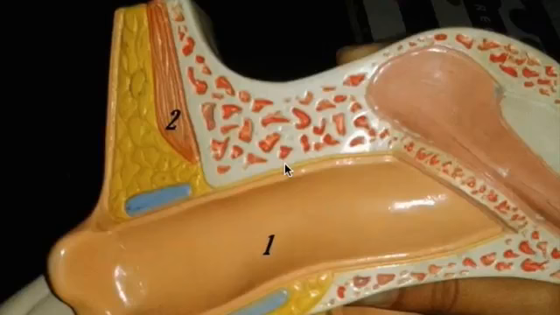This is the second model of the ear, and this has only 2 labelings, as we can see, 1 and 2. The first one is quite obvious. This is the external acoustic meatus, while the second one is the temporalis muscle. That is it for this diagram.